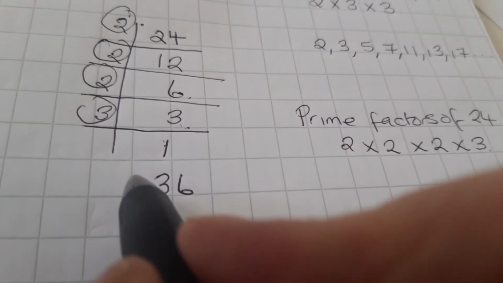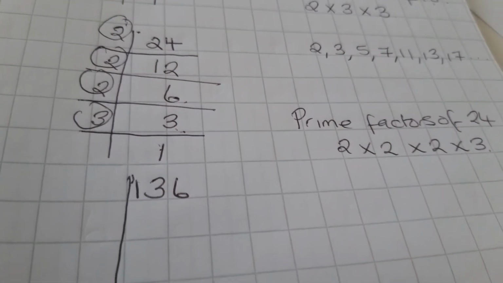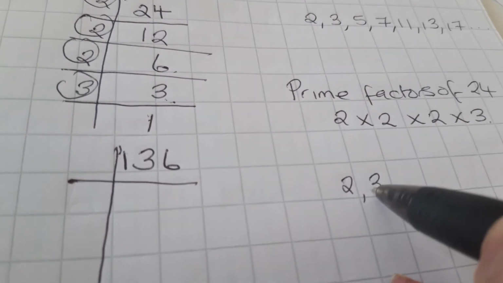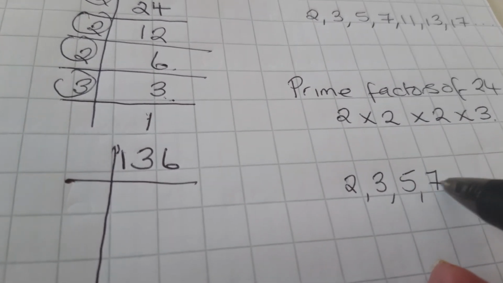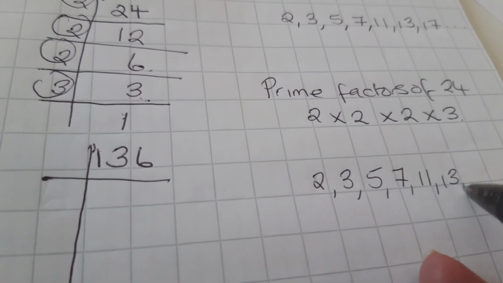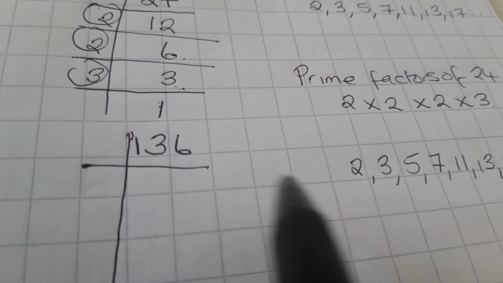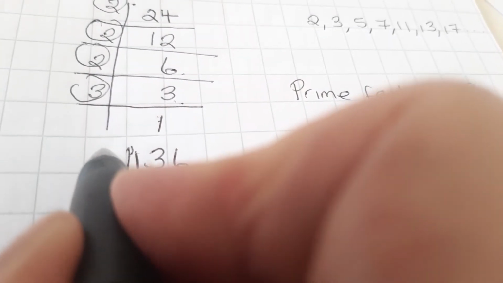So let's look at 136. Again, we'll write our prime numbers over here, 2, 3, 5, 7, 11, 13, 17. 136 is an even number, so start with the number 2.